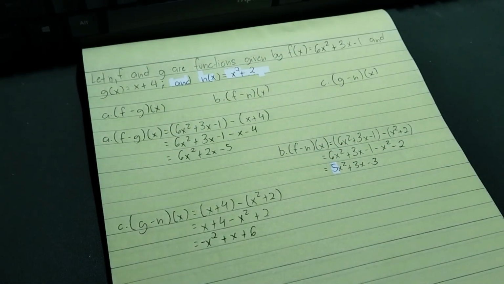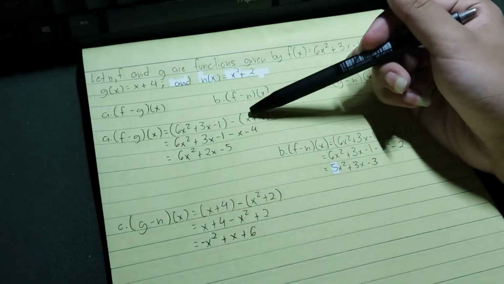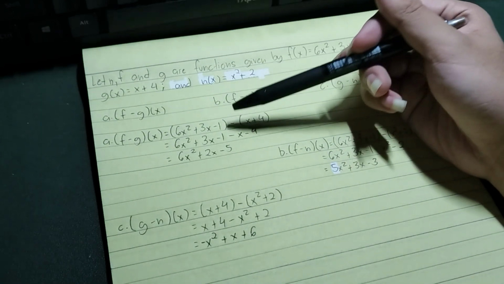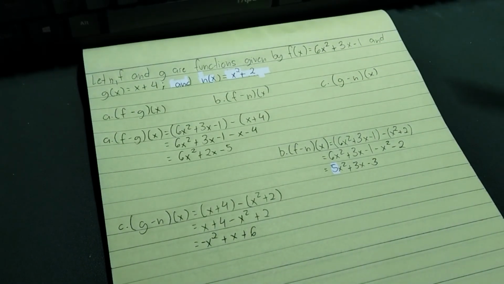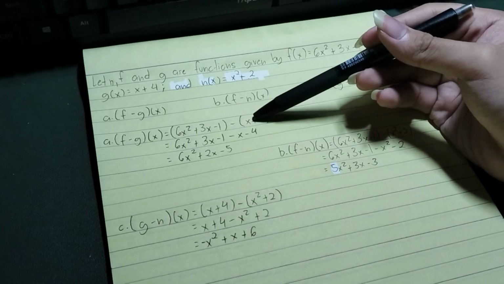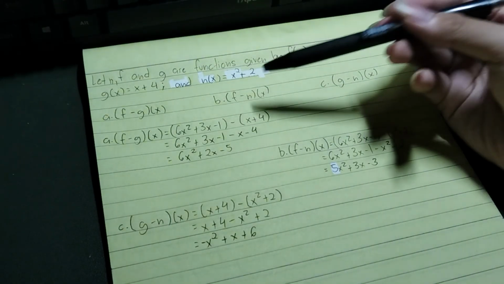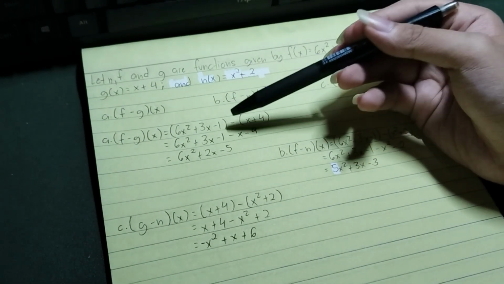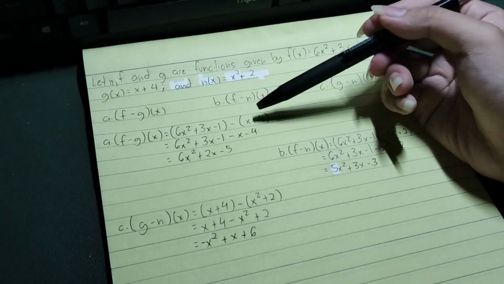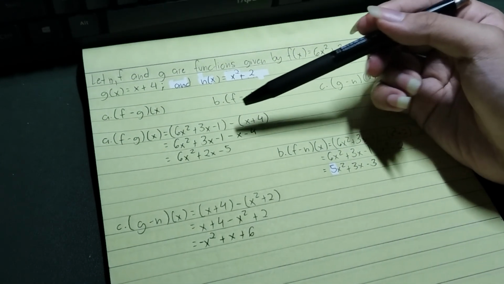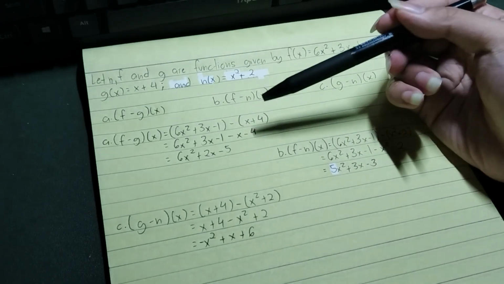Here in the subtraction operations of functions, we're just going to distribute the minus sign to the following given, which is x plus 4 here. So we're just going to distribute the negative sign or minus to x and 4. So that would give us negative x and negative 4.